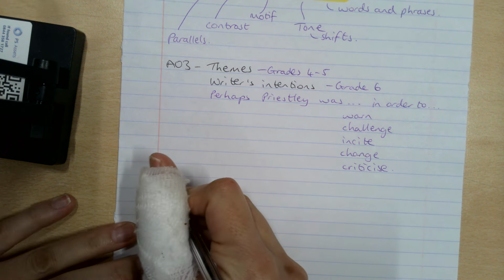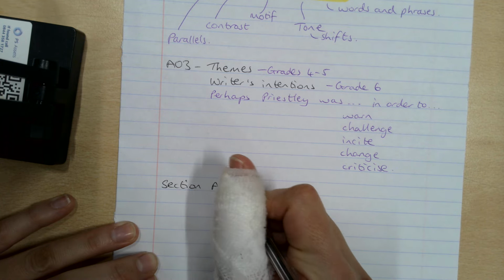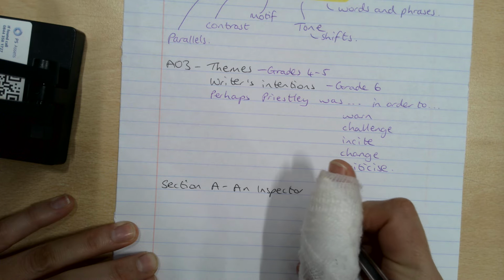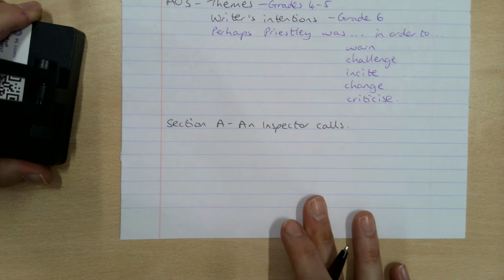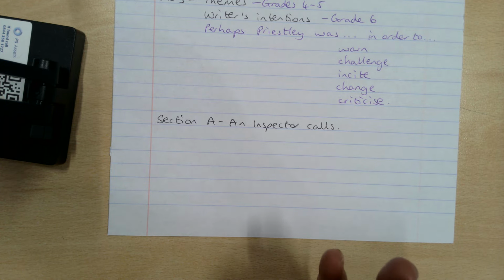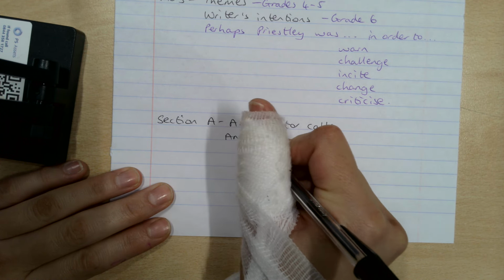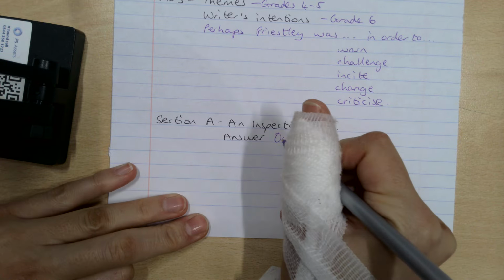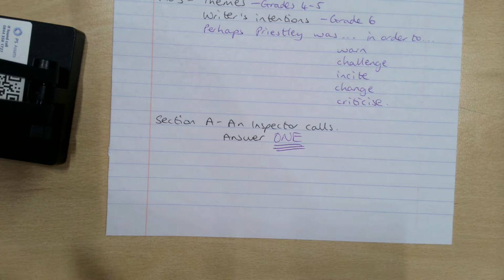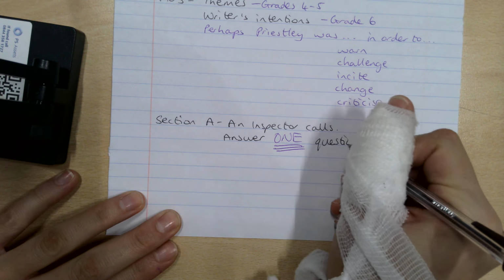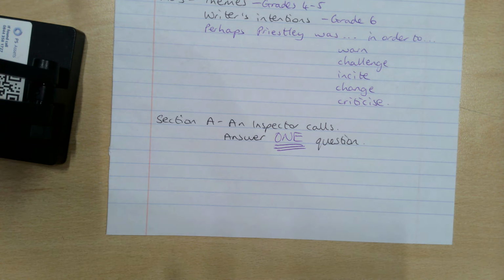So the first section that you will get is your section A, and that is An Inspector Calls. Now with An Inspector Calls, you don't get any extract or anything, but you get 2 questions. You are only going to answer one of those questions. The reason why I capitalised it, changed the colour, underlined it 3 times is because every single year I say this and we still have people who try and answer both of them. You will only ever have one of them marked, so it's an absolute waste of your time to try and answer both of them. It's just not necessary at all.